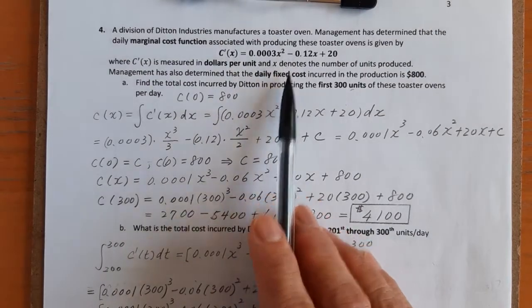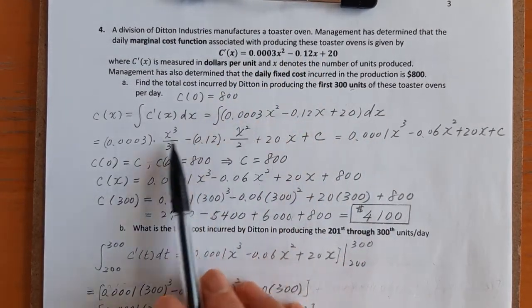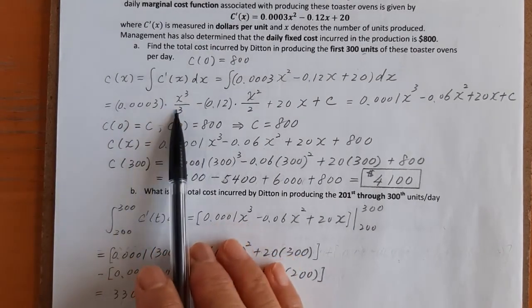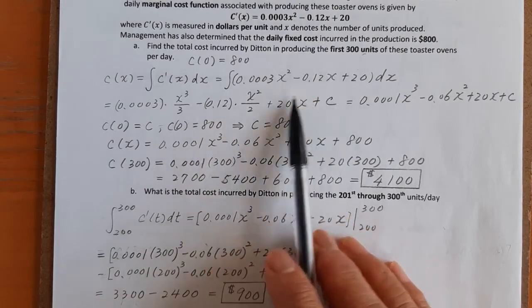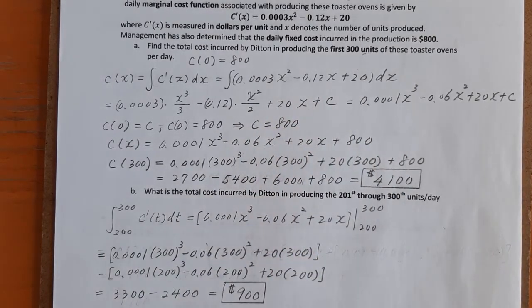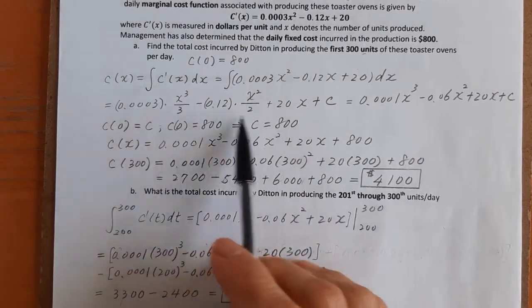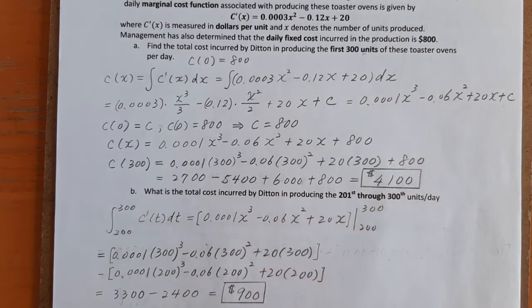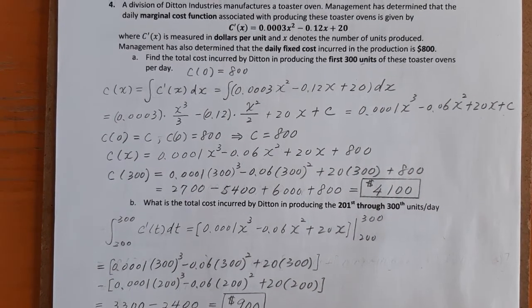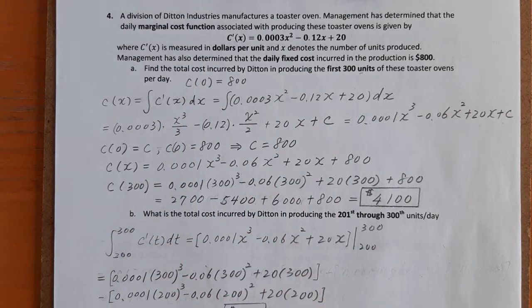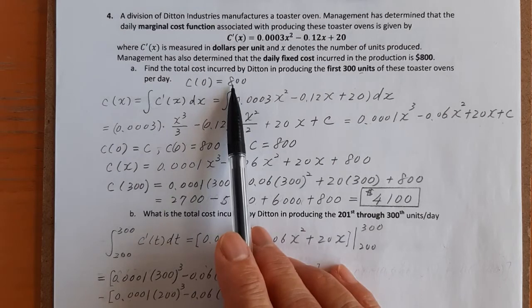So the integral of C prime of x, this function, dx: 0.003 x squared, take integral is x cubed over 3, minus 0.12x, take integral is x squared over 2, plus 20, take integral is 20x, and plus a constant C. Then you cancel the 3 and get 0.001 x cubed. Cancel the 2 and get 0.06 x squared plus 20x plus C. And figure out the C. When x is 0 units, producing 0 units, it still has a cost of $800.